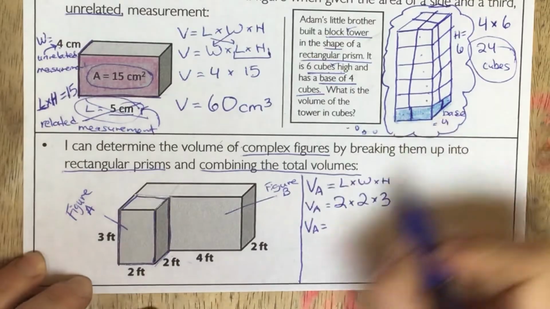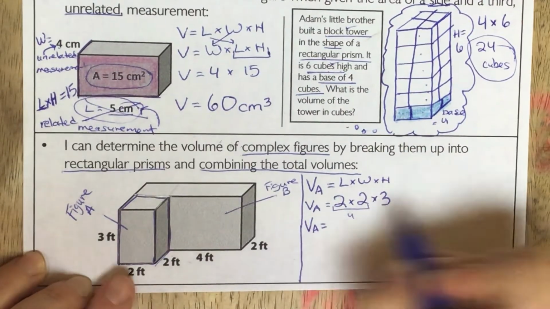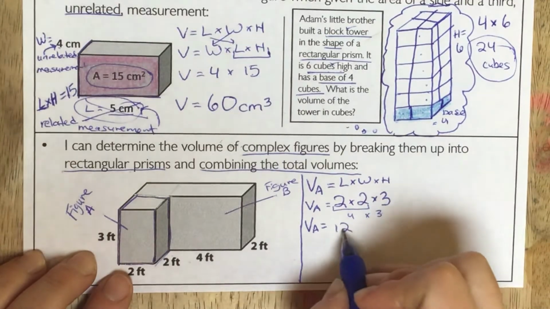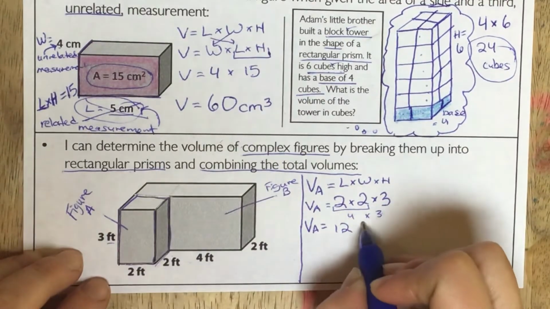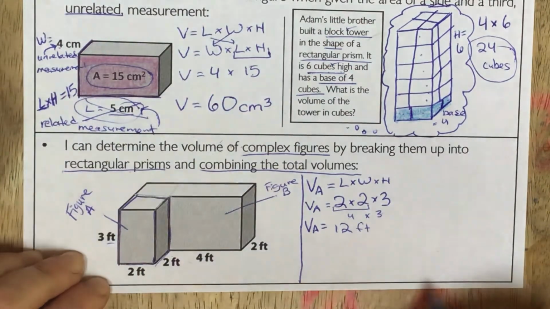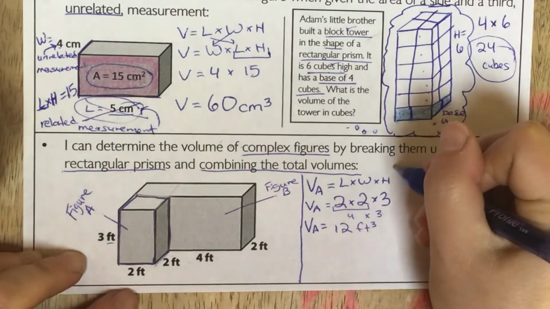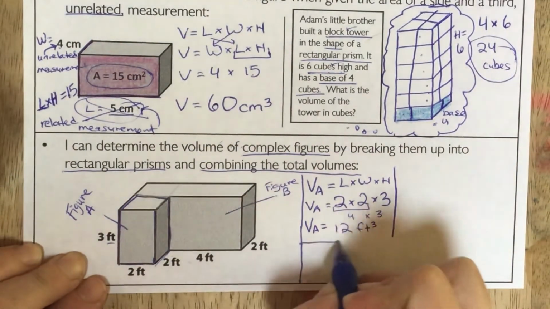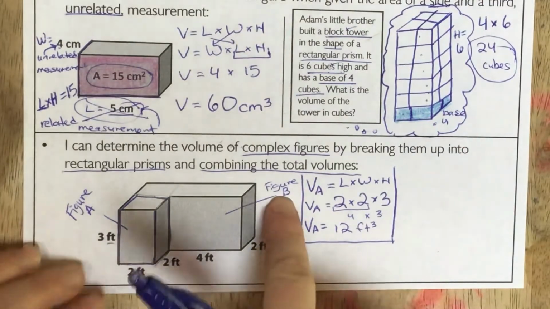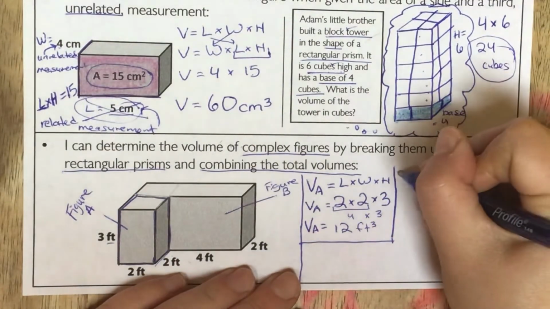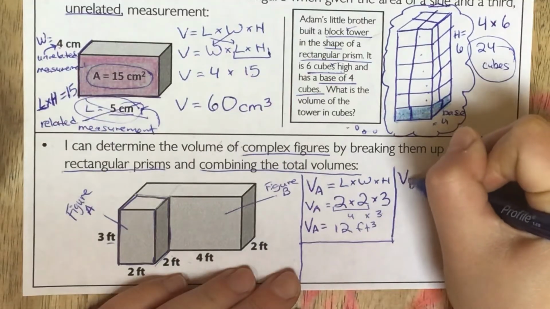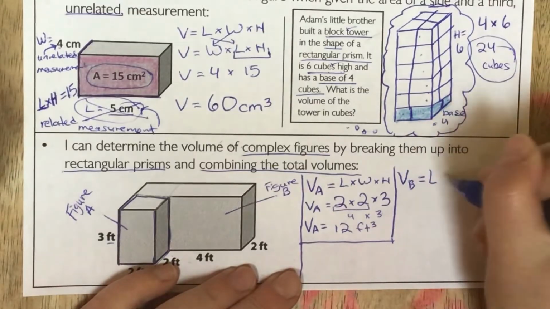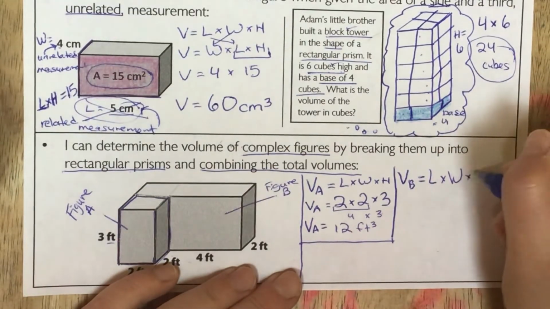Volume of A equals 2 times 2 is 4. I still need to multiply by 3. 4 times 3 is 12. 12, and my label is feet. Since I'm working in volume, it's 12 cubic feet. All right, we figured out the volume of A. Now we need to figure out the volume of figure B. To do so, I'm going to write V with a little b at the bottom, volume of B. And again, our volume strategy is just length times width times height.